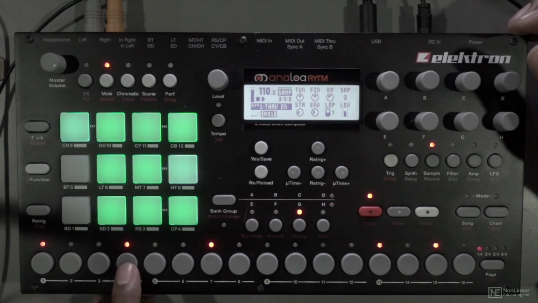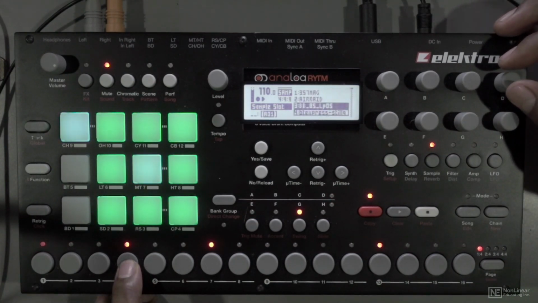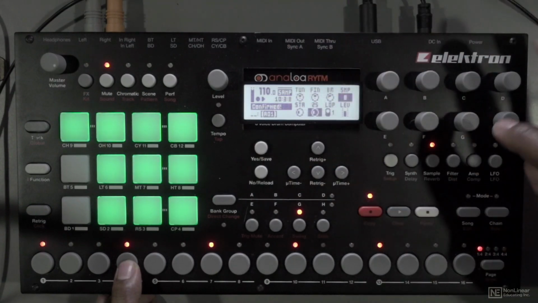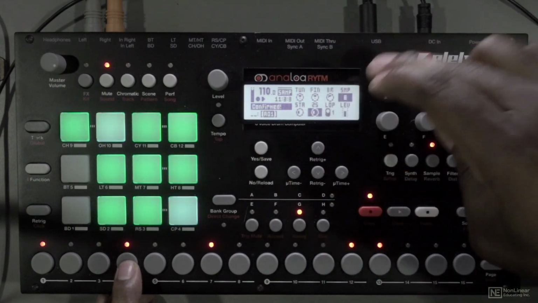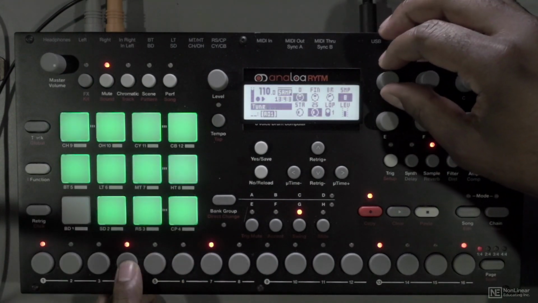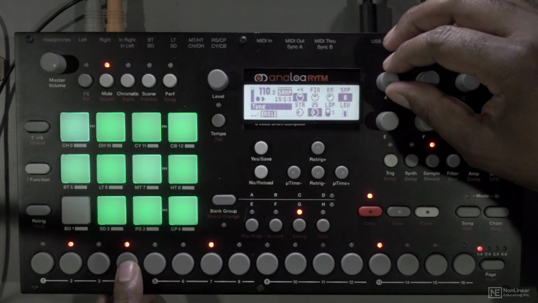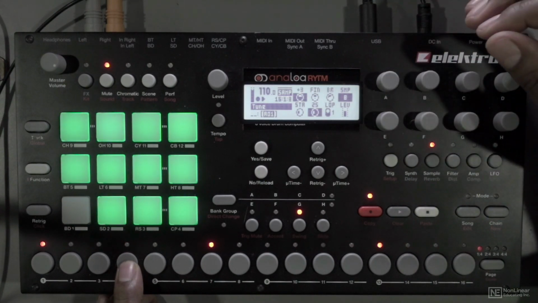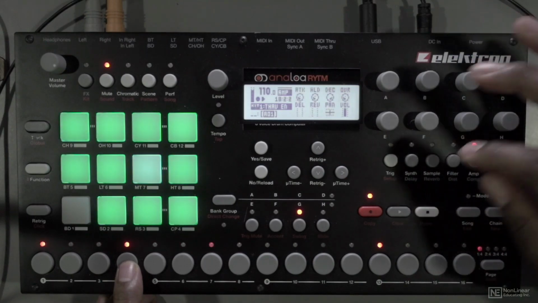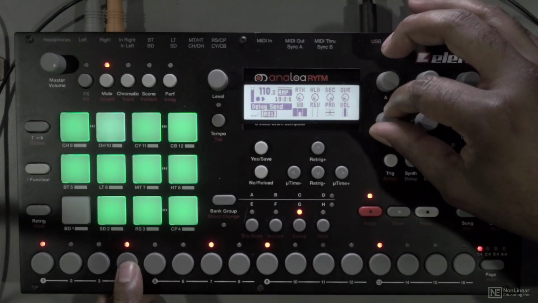And I'm going to go hold down some of these trigs here. And let's see. Okay, that's pretty cool. I hit yes there. And I'm going to change the tuning of that for this step so it's in tune with the other stuff. And I'm going to go to the amp page here, and that particular step will add some delay to it.